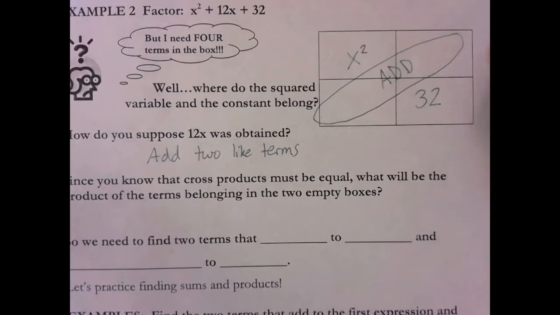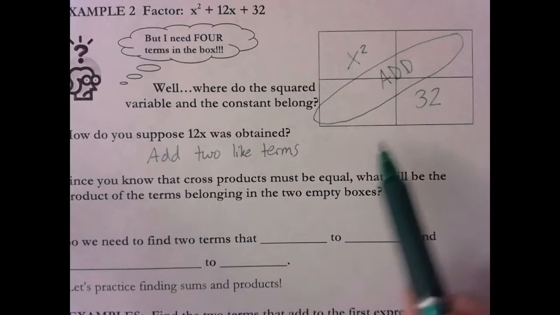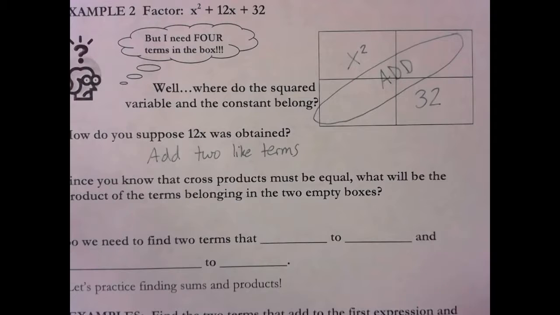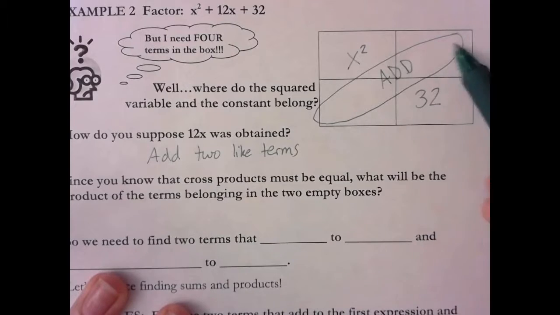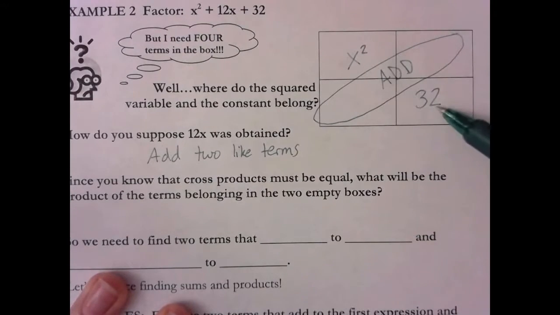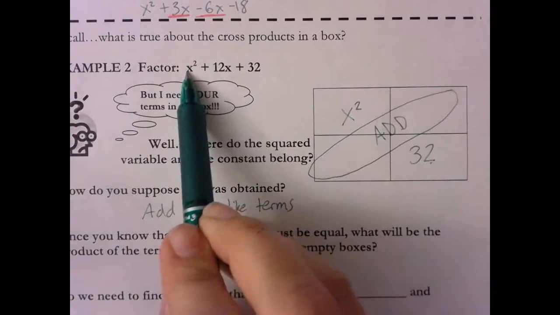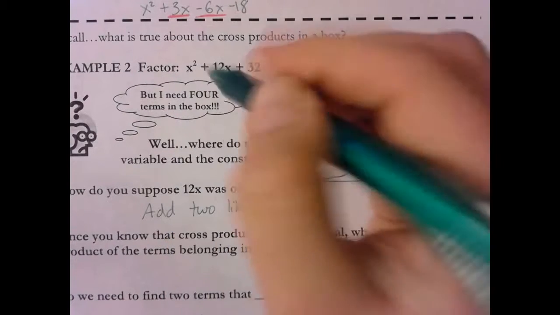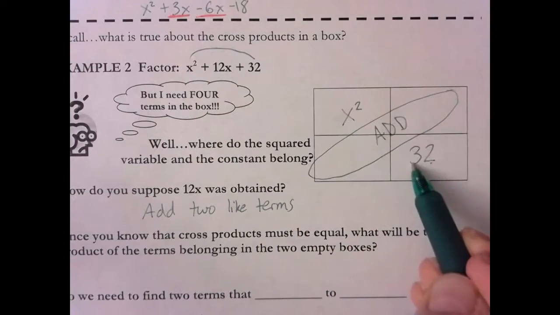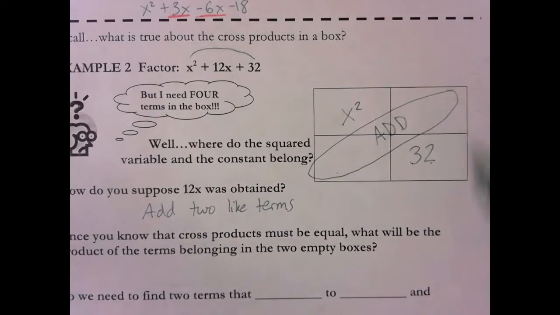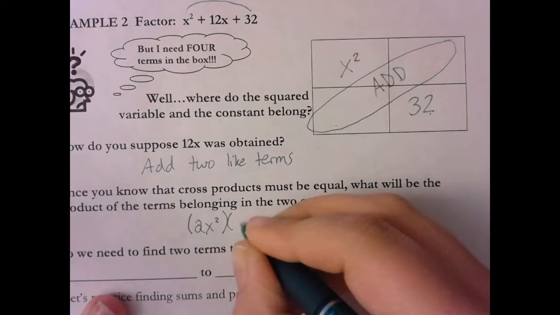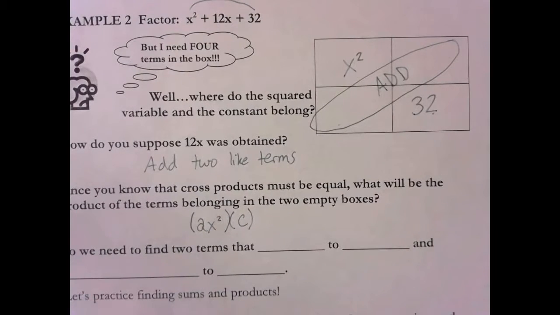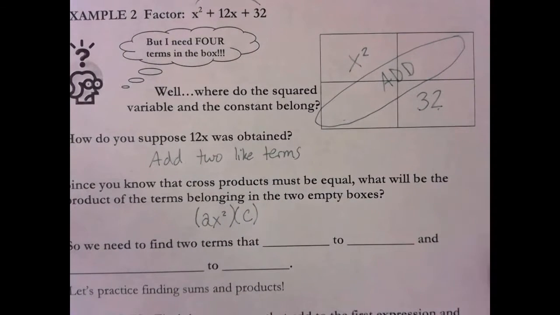Well, also, if you remember yesterday at the bottom of the page, we said, hey, pay attention, this thing is really important. We know that the cross products must be equal. So in other words, the product of the two empty boxes has got to be this times this, which really is our ax squared times our c. So ax squared times c must be the product of these two boxes.